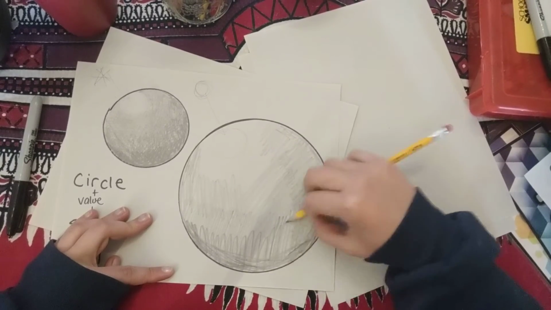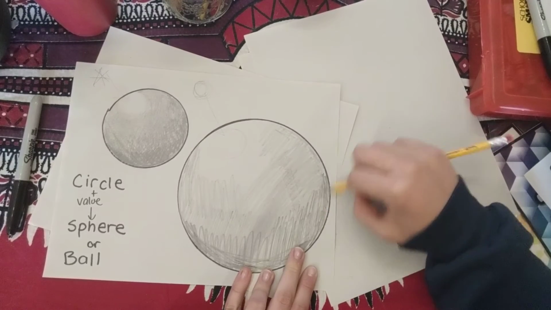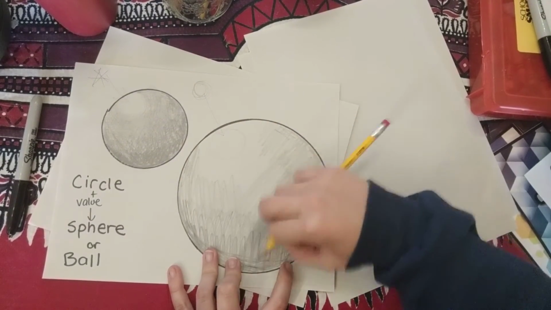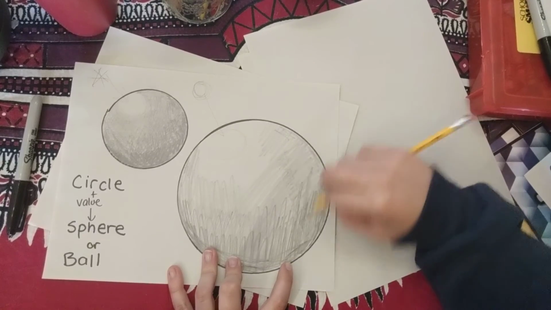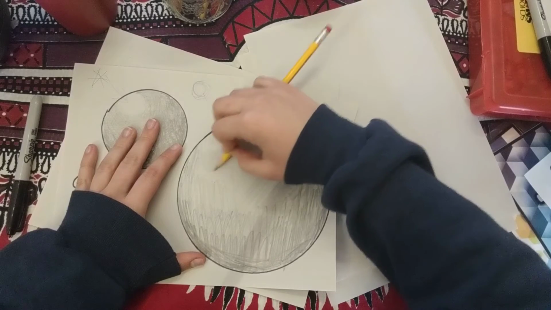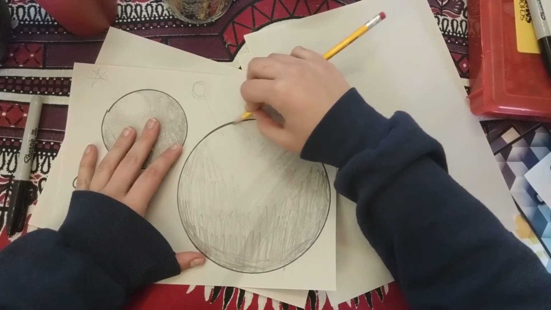It's okay to be a little scribbly with this. This is a practice run, right? You don't have to be super perfect with it. You could also use crayon or colored pencil. You don't have to use a regular pencil like I'm using. Okay, I'm going to just lightly go around my little light spot here.